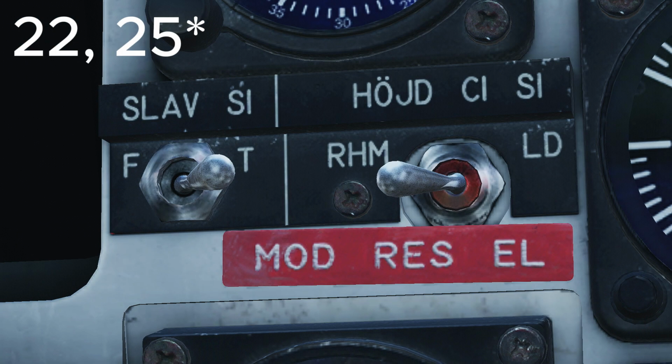The switches underneath your clock gauge have 2 purposes. This switch, labeled Slav SI, has 2 modes, F and T, meaning från and till, or in English, off and on. When the switch is turned on, it takes away several unnecessary HUD elements to make it easier to fly in high-stress situations where you need to focus more on your surroundings, such as low flying.